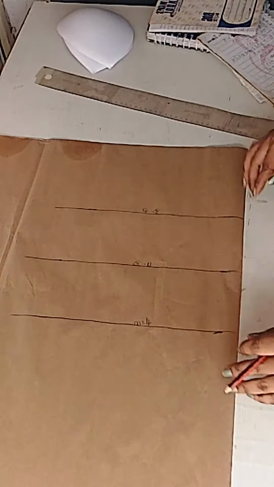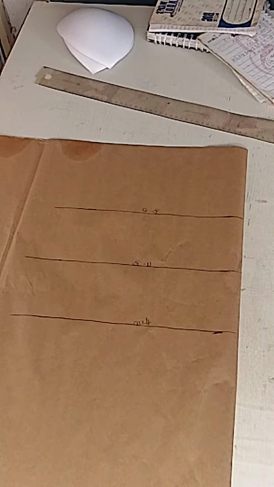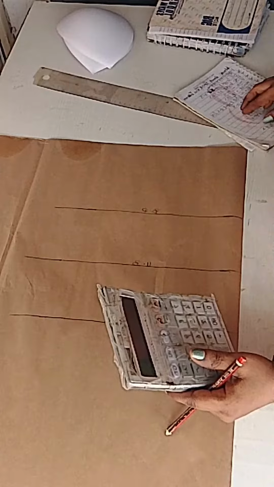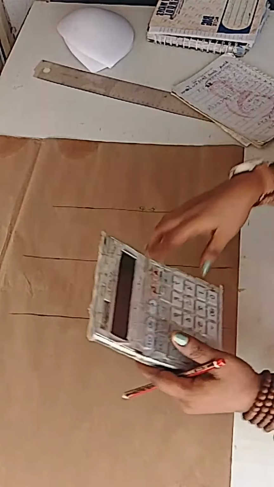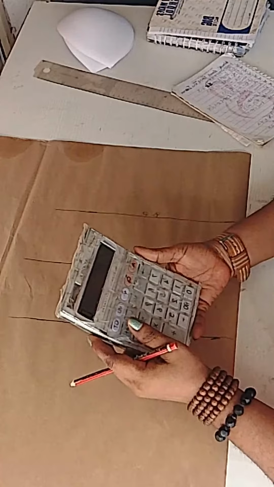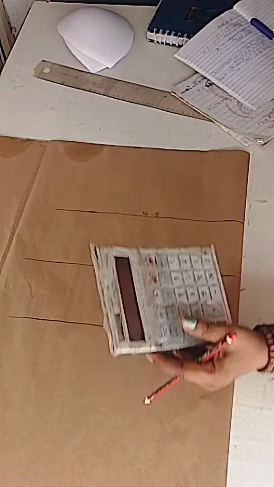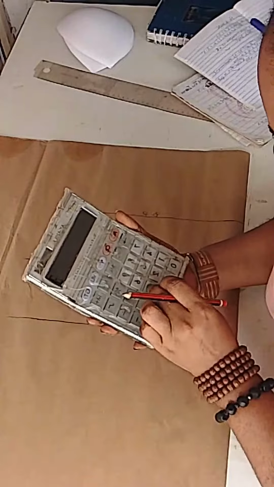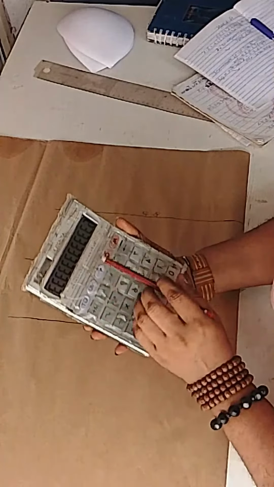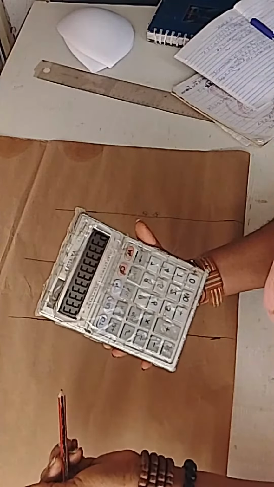What you will do is get your bust circumference. The bust circumference for this project is 38 inches. You divide it by 6. So 38 divided by 6, what we have is 6.333, which you can approximate to 6.5.